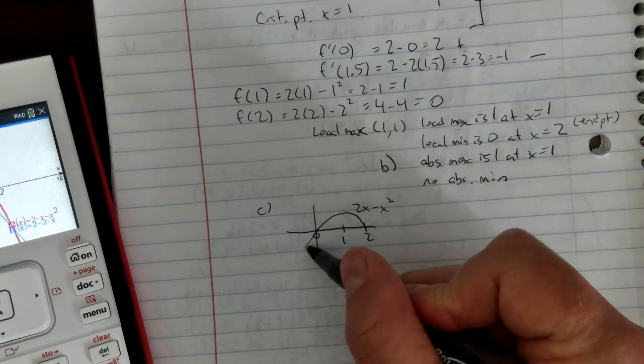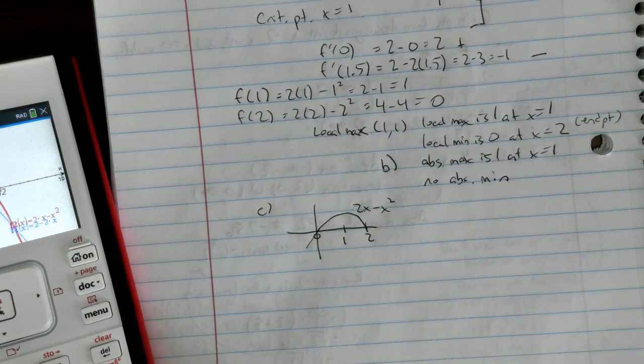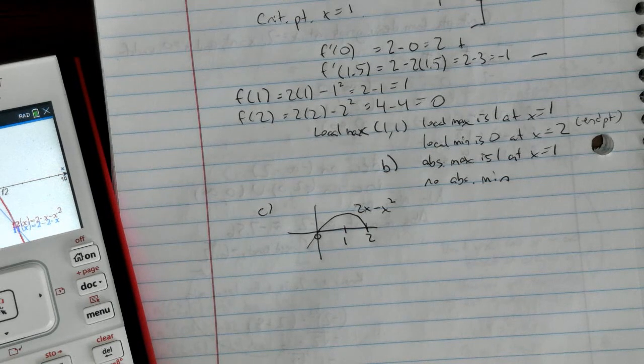So you have your graph that looks like that. Okay, there's 41.